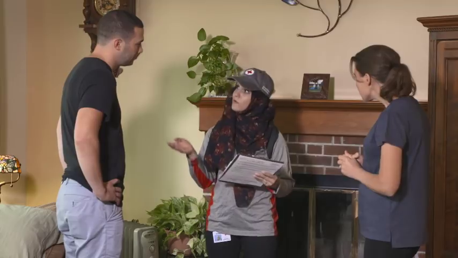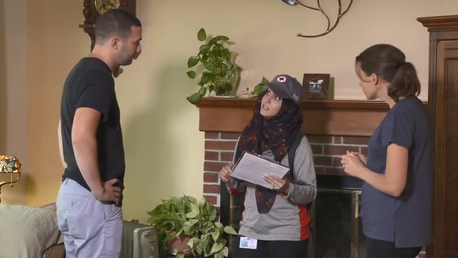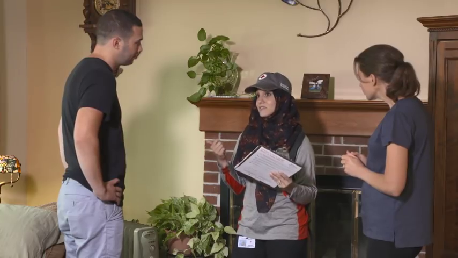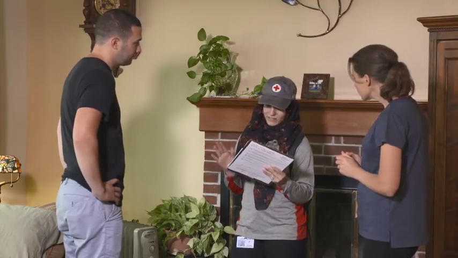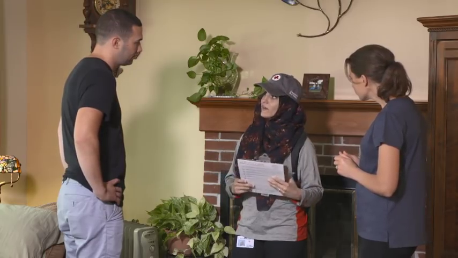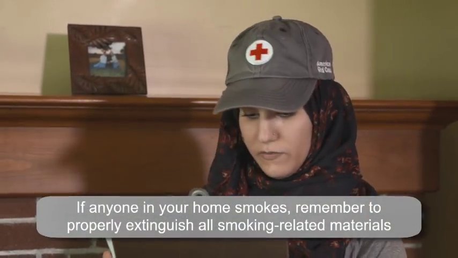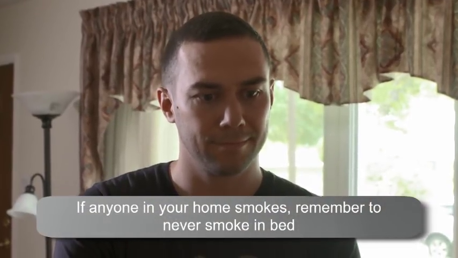I noticed that there are smokers in the house. Did you know that smoking materials not properly extinguished, like cigarettes, pipes, and cigars, is another common cause of home fires and is a leading cause of home fire fatalities? This is what you need to do to stay safe. Properly extinguish all smoking materials and never smoke in bed.